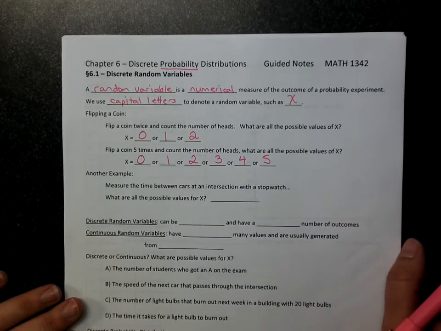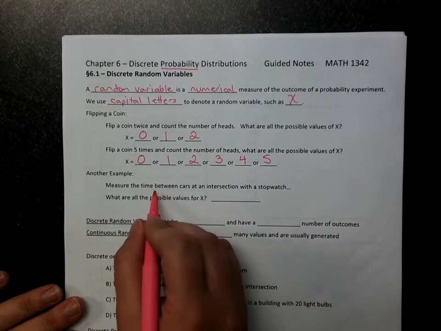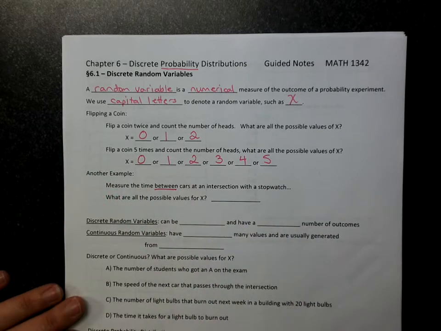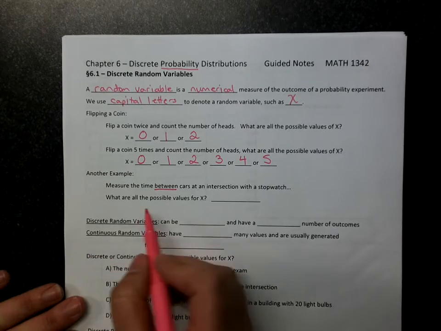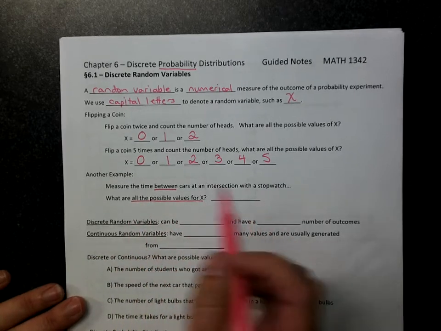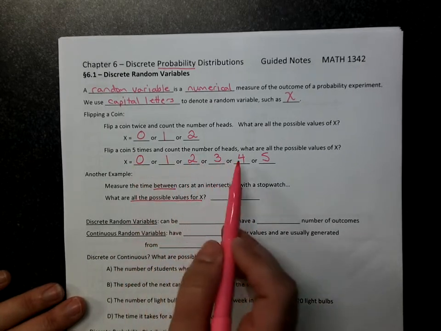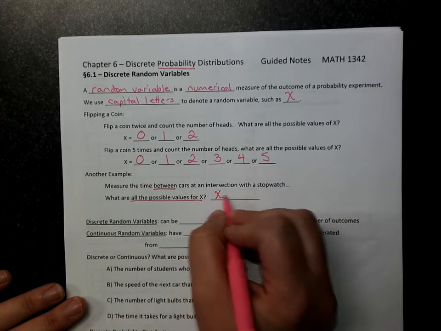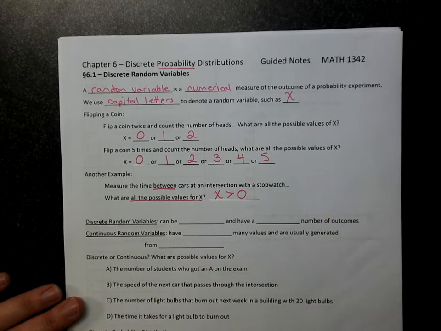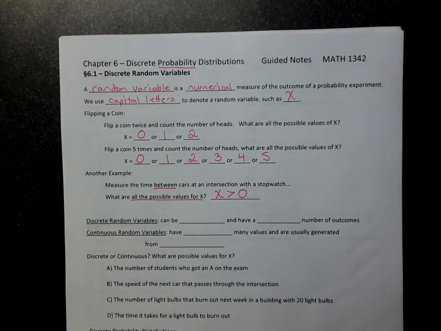So another example, if I measure the time between cars at an intersection with a stopwatch. So between cars. So one car passes, I start the timer, and I wait until the next car passes and stop the timer. What are all the possible values of X? Here it's not so easy to just list all of our options. Here, X can be any number greater than 0. Who knows what kind of times I'm going to get? I could be sitting there for just a few seconds, I could be sitting there for hours. And the time is a continuous measurement that could take on any value greater than 0.